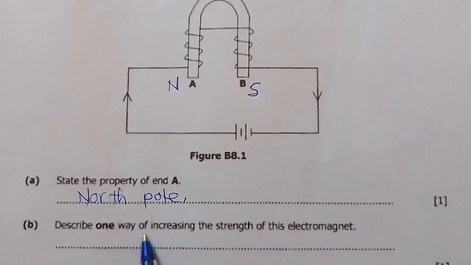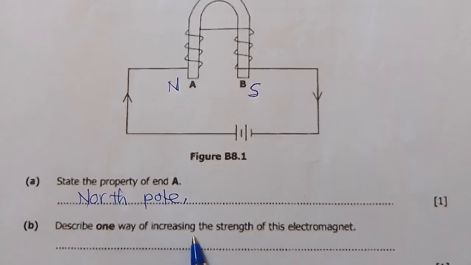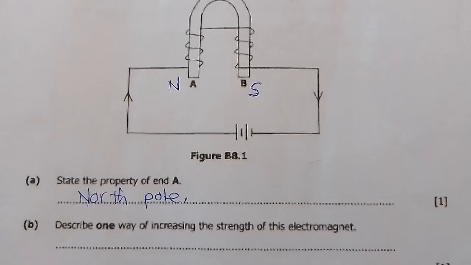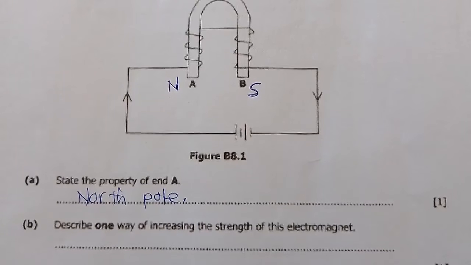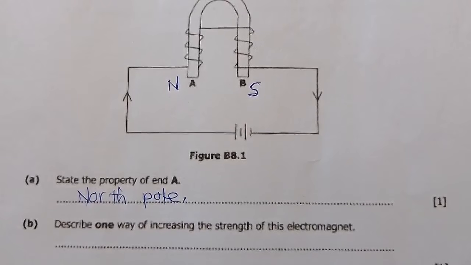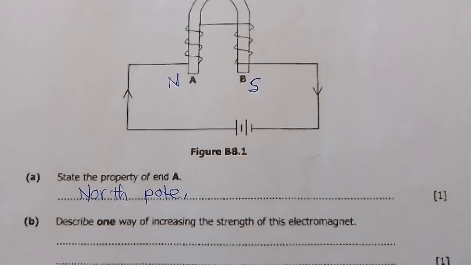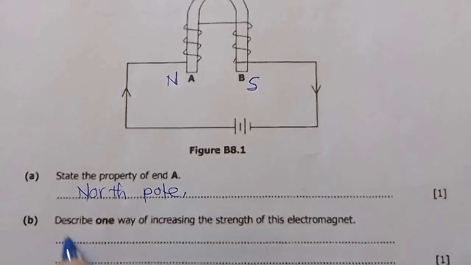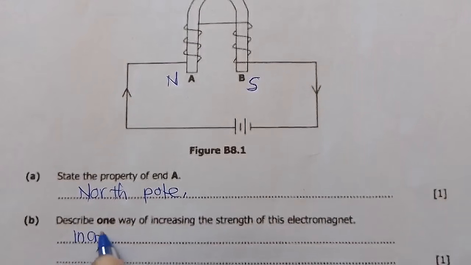You move to this question. Describe one way of increasing the strength of this electromagnet. One, by increasing the number of coils on the core. Have you seen?